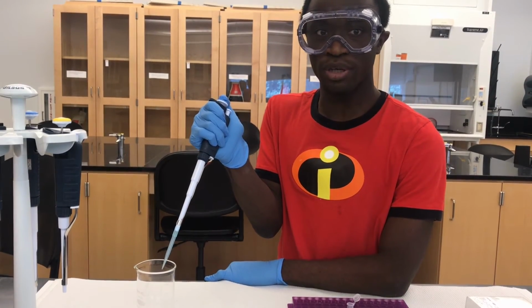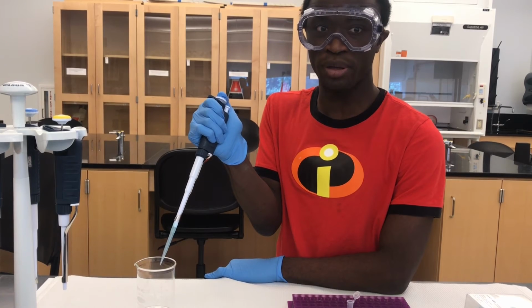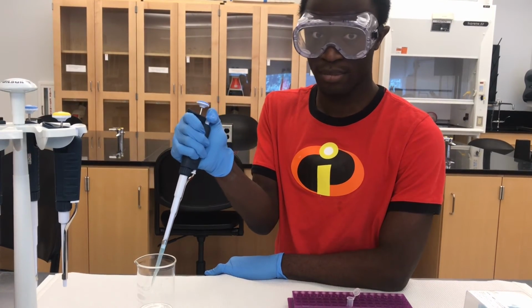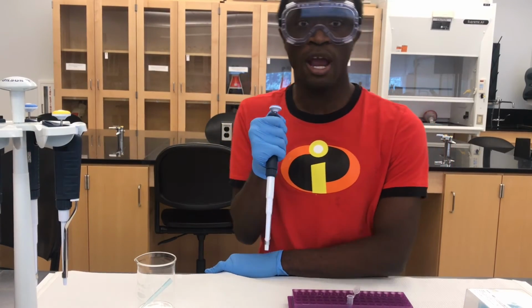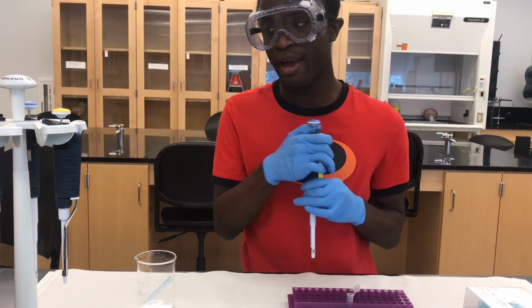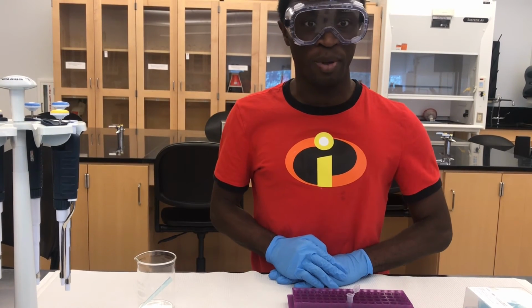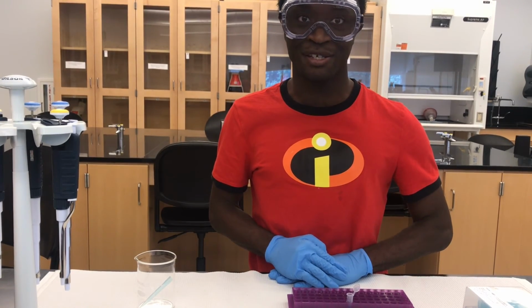Now you may release the plunger and eject the tip into the appropriate container by pressing the small white button at the top of the pipette. When finished using a pipette, carefully place the pipette back in the appropriate rack. A new pipette tip should be used when pipetting a new liquid or if a tip touches any surface.